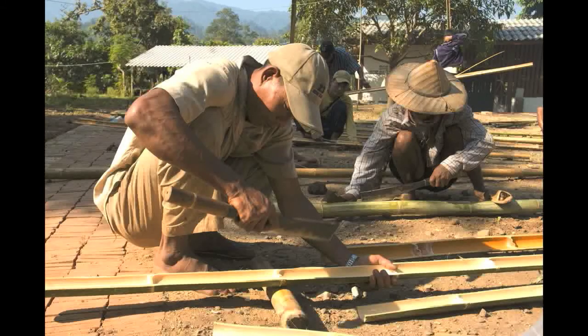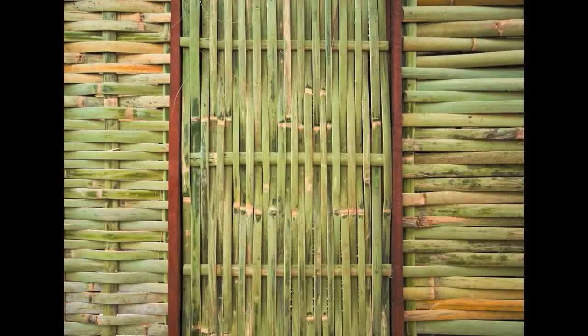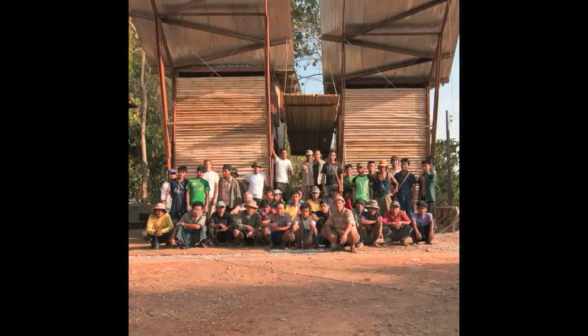They also used local bamboo to make the very textile walls of the building. Of course, it's in a very warm climate, so we don't have any problems with insulation, at least not insulation against cold. So this is a whole group of local people who were in different ways involved in this project, and then you see the building behind.